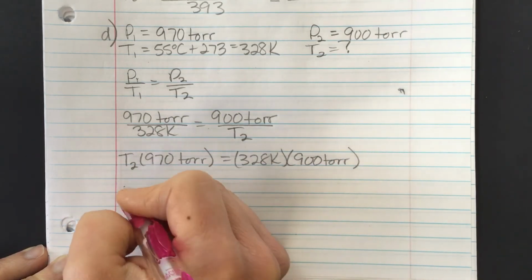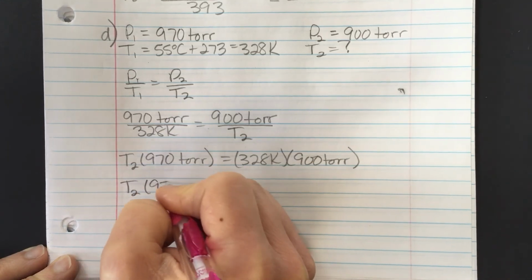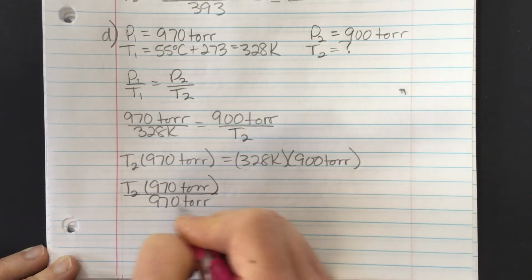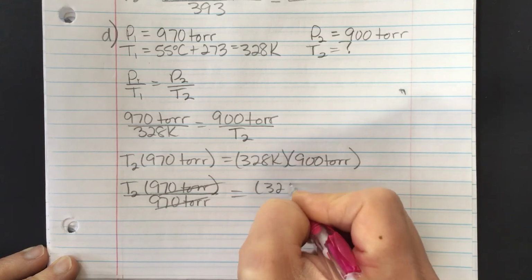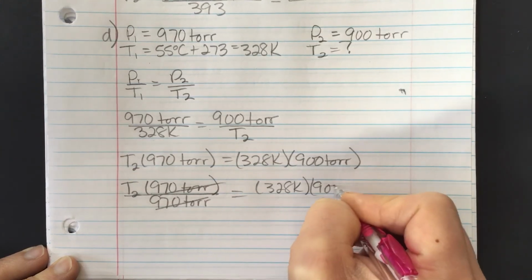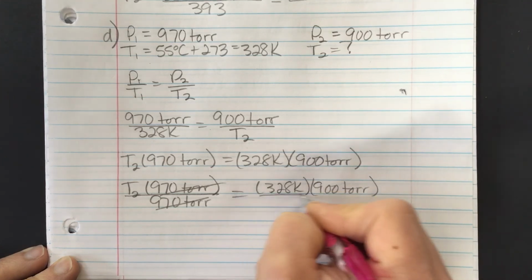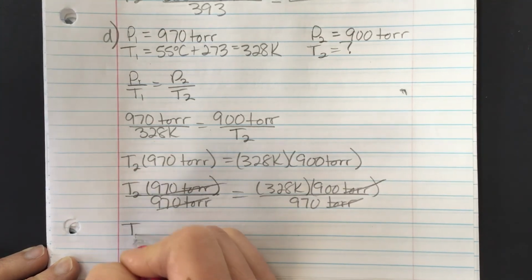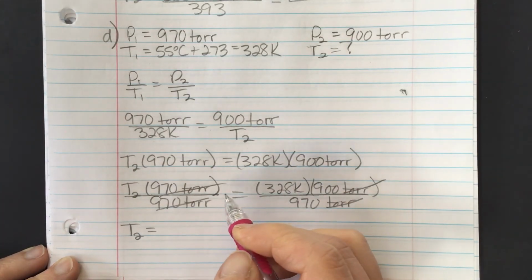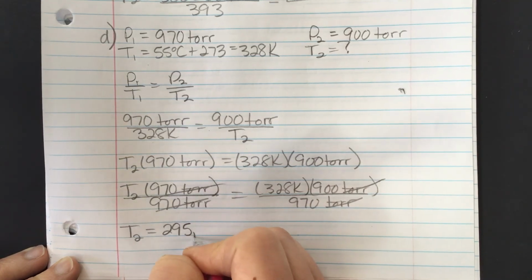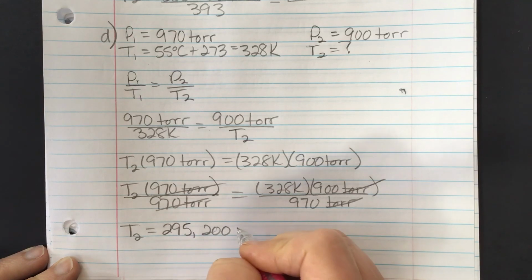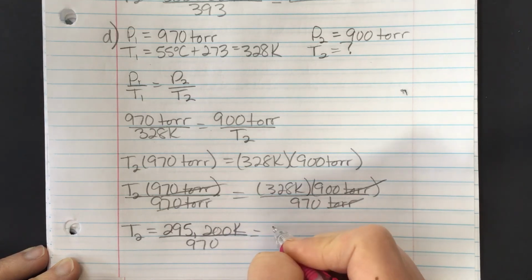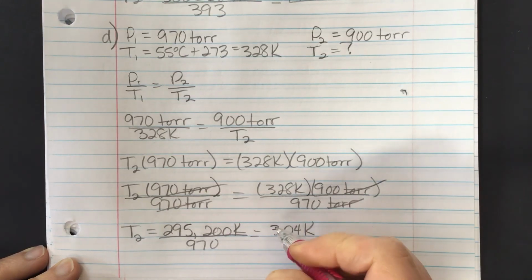Now we divide both sides by 970. T2 equals, multiplying those top numbers together, 295,200K divided by 970 equals 304 Kelvin.